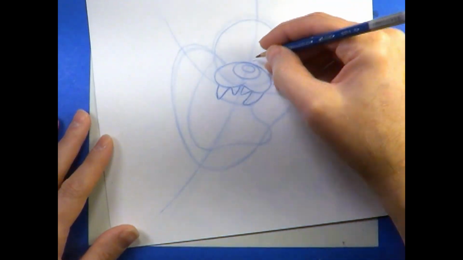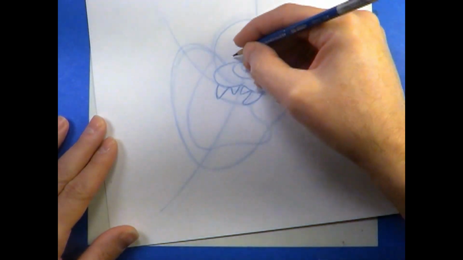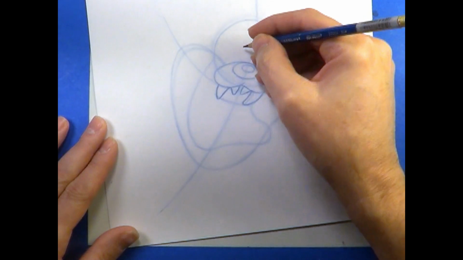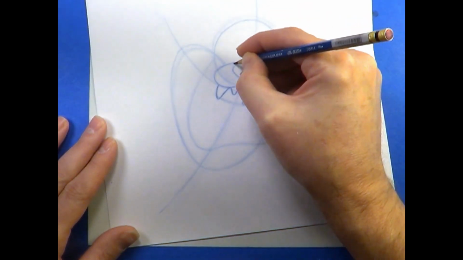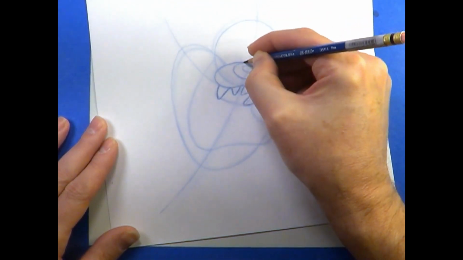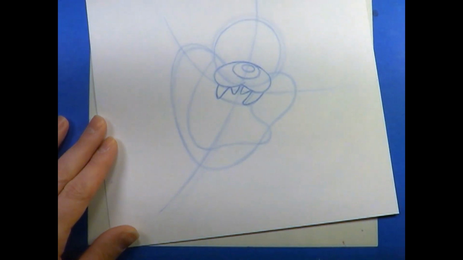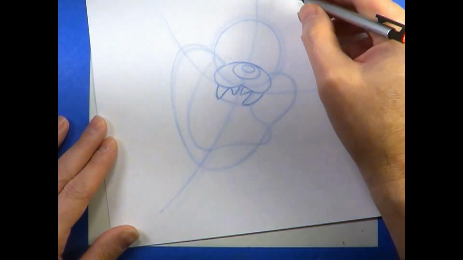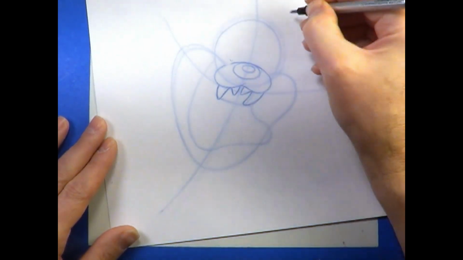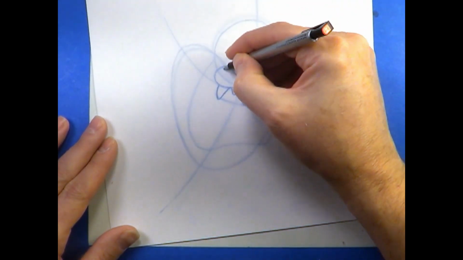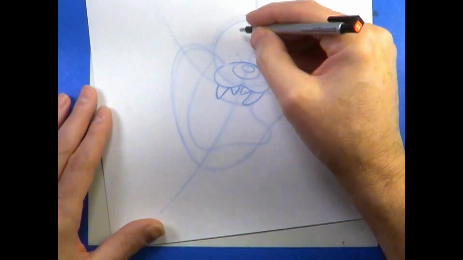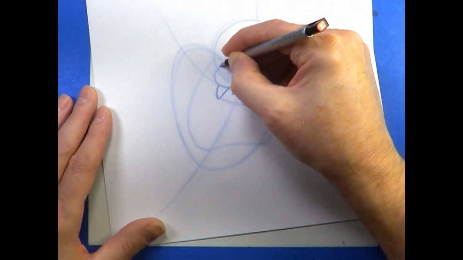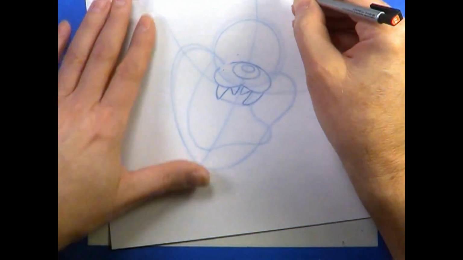Now, while I'm working here with this muzzle area, I'm going to go ahead and make an adjustment here at the top. So I'm going to draw the top of the muzzle, and then I'm going to get out my eraser, and I'm going to separate that muzzle line so it's something like that right there, and I'm going to separate it something like that right there.